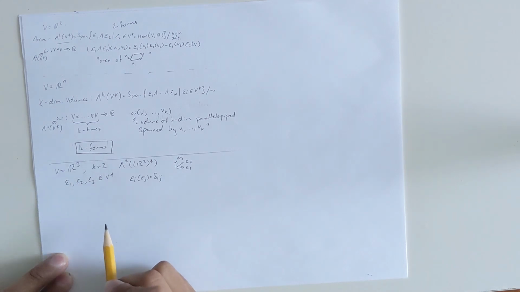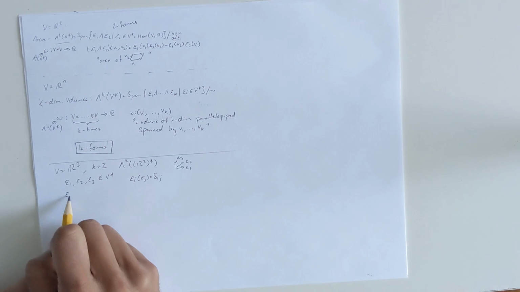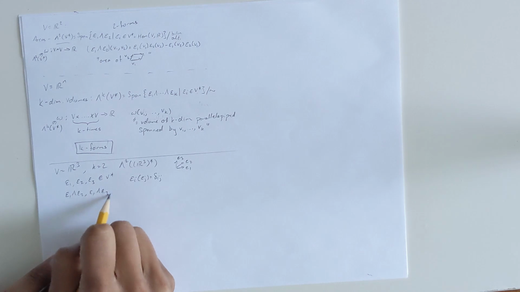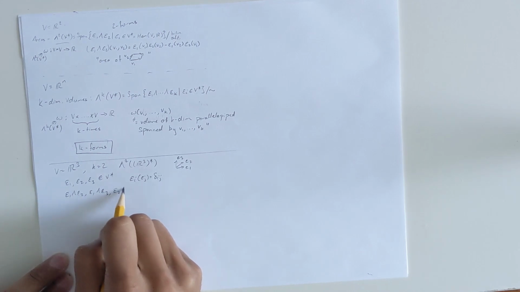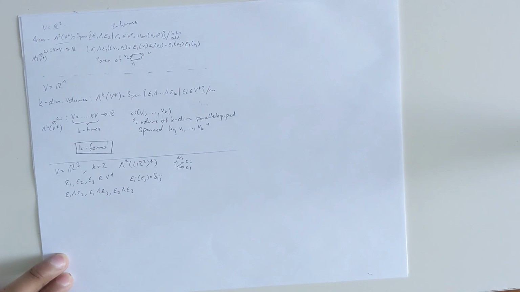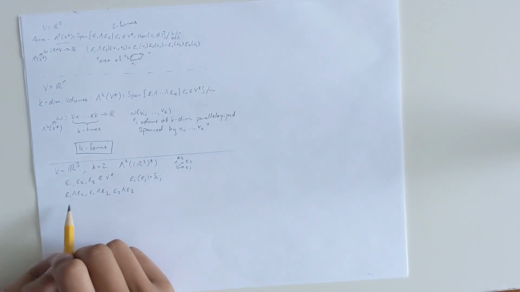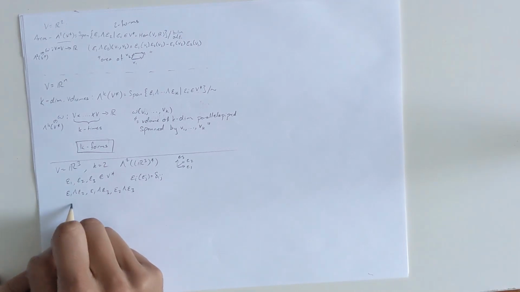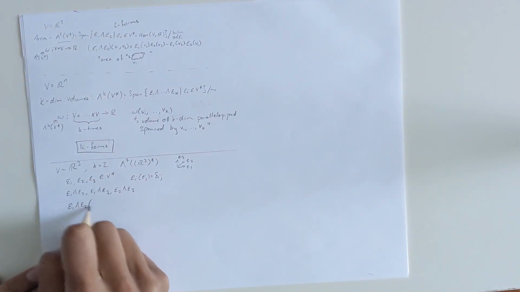And if we're looking at lambda 2 of it, then it turns out that it will be spanned by epsilon 1 wedge epsilon 2, epsilon 1 wedge epsilon 3, and epsilon 2 wedge epsilon 3. So we have three elements of lambda 2 of R3 dual, and we can see how each one of these gives sort of an area element, and how linear combinations of those will also give area elements.